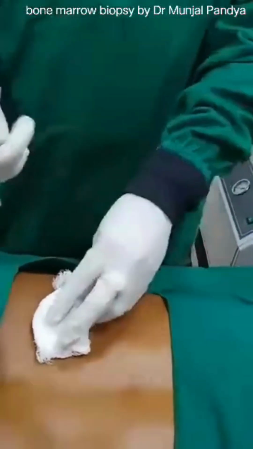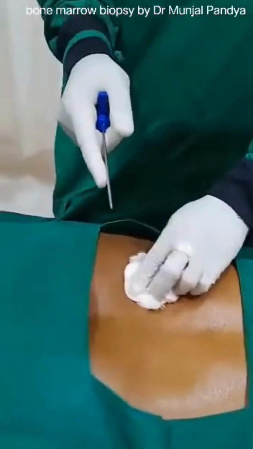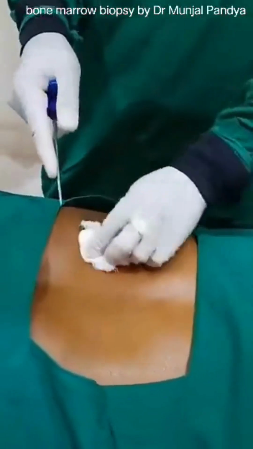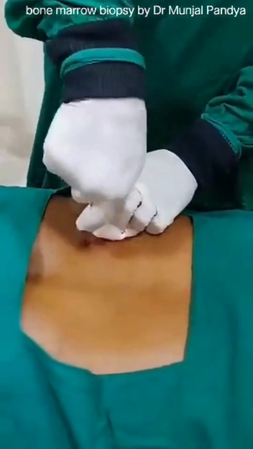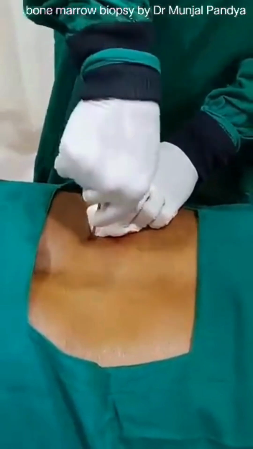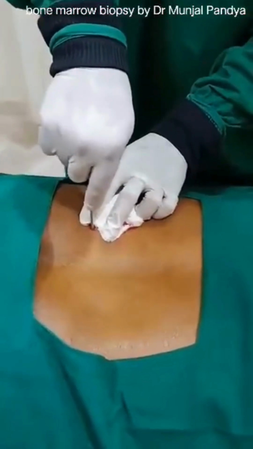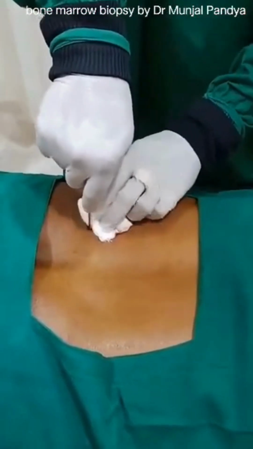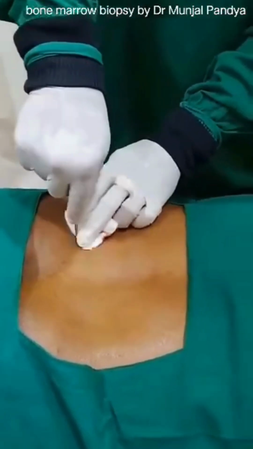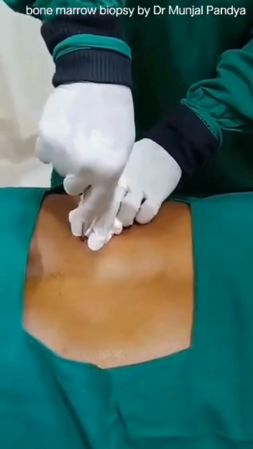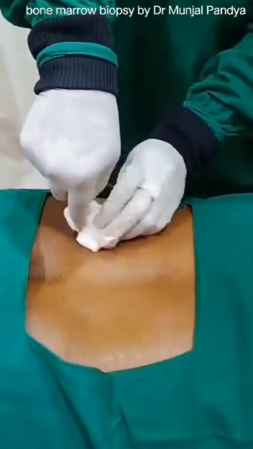So now our procedure for the real biopsy will start. I made a small incision on the skin, and now I am entering the bone in a 90-degree fashion. First I have to locate the posterior superior iliac spine, and I have to ask the patient about pain. If he is saying that he still has pain, I can give more, even 5 cc of local anesthesia.